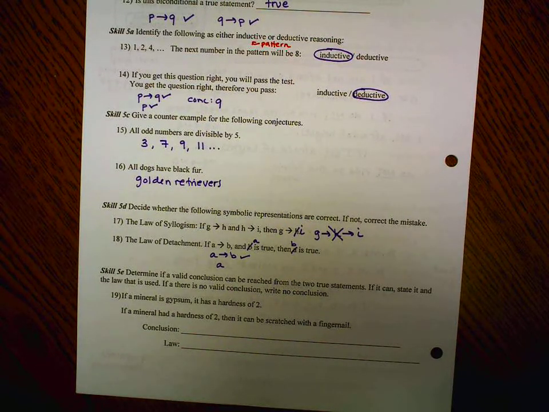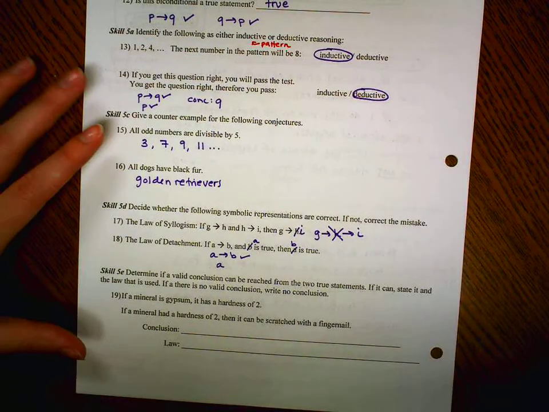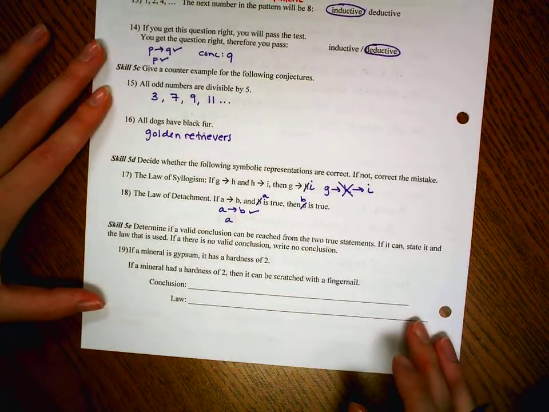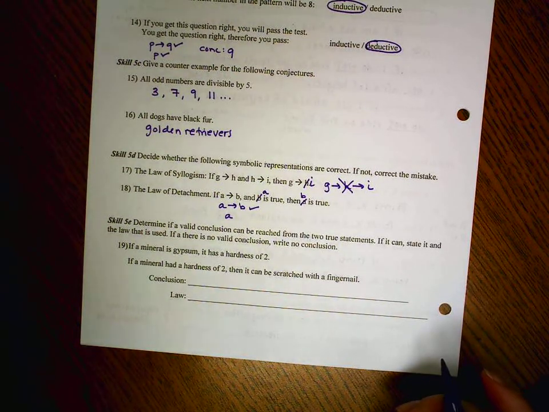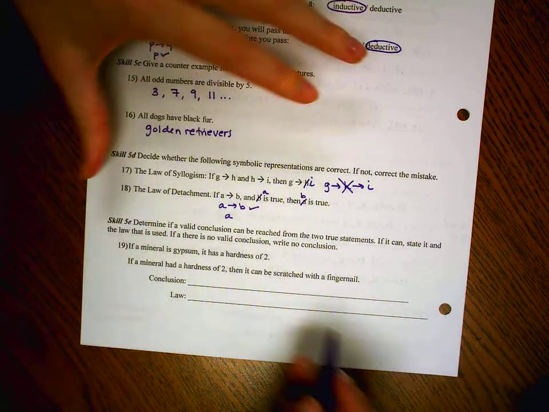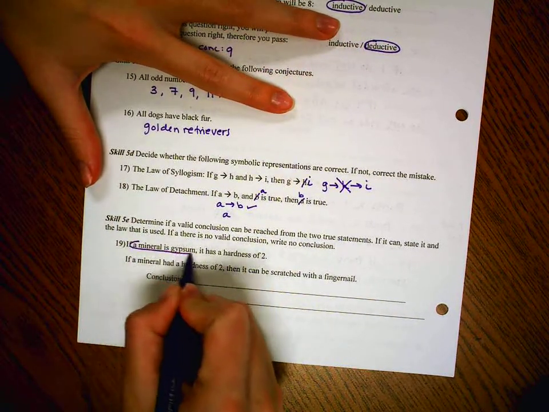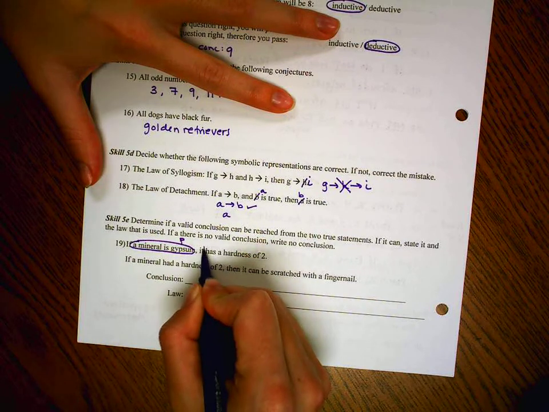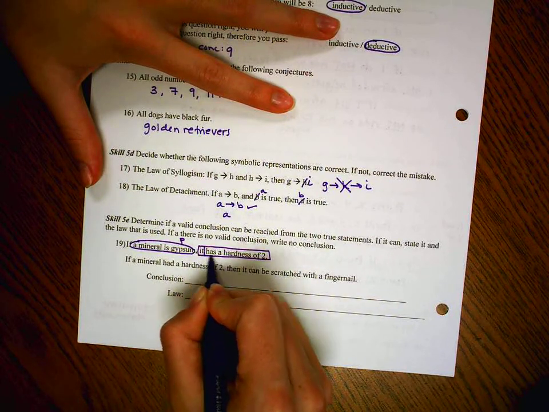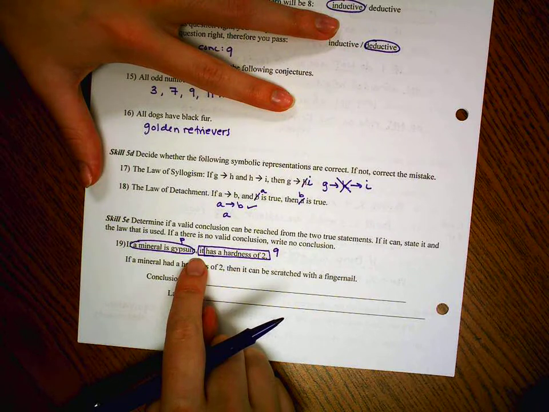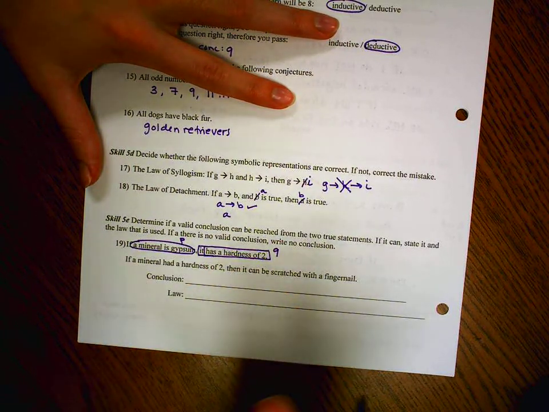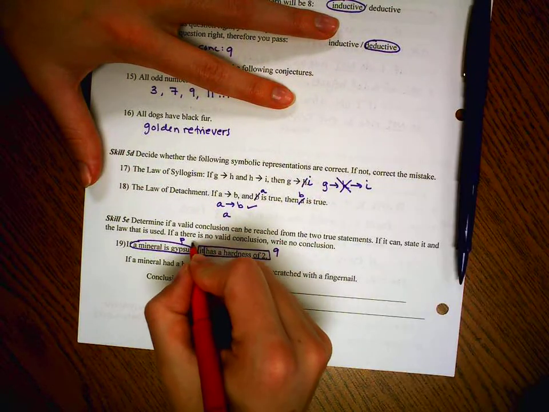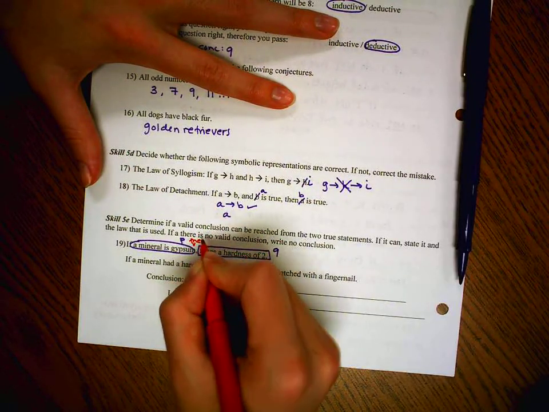Okay. 5E, determine if a valid conclusion can be reached from the two true statements. If it can, state it, and the law that is used. If there is no valid conclusion, write no conclusion. So it says if a mineral is gypsum, there's P, then it has a hardness of 2. Oopsies, I should include that. Notice there's no word then here. You do need the if in the beginning, but sometimes there's an implied then. We can easily include the word then here, and it makes the same sense with or without it. So if a mineral is gypsum, then it has a hardness of 2.